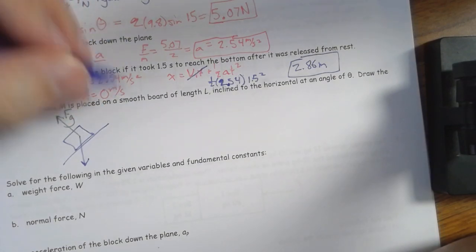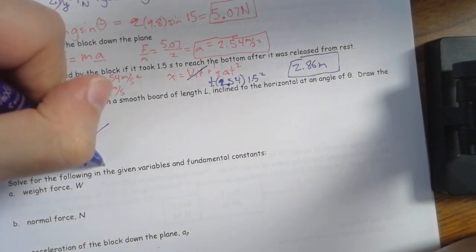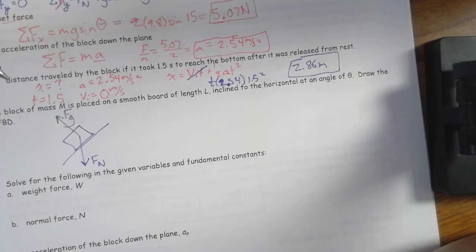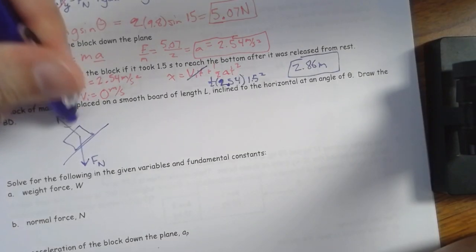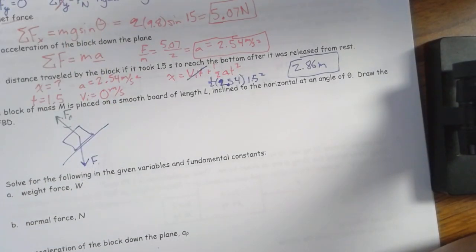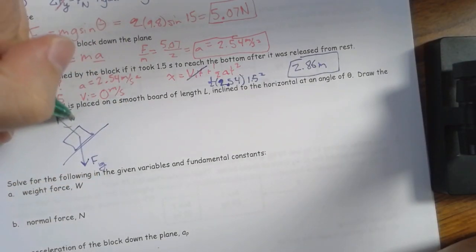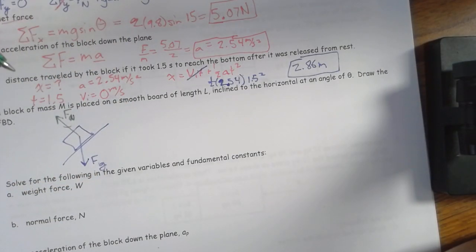This one didn't say to label, but that's how it'll be on the AP test, pretty sure. You're probably going to want to label those. That would be smart of me. I'm just on autopilot, sorry. Force due to gravity. Force normal. Thank you for figuring that out. Is it better now? Please tell me yes. Yeah? Okay, good.